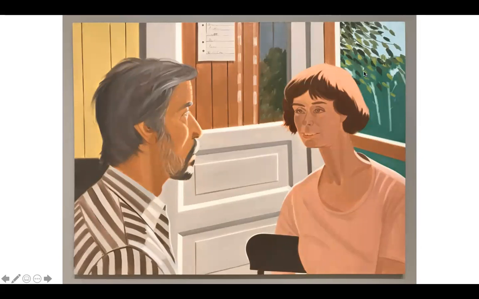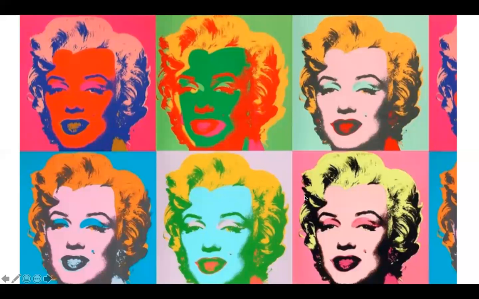Here's another Alex Katz painting. Again, hard edge painting. If you look at her hair, where it goes from light to dark, it's just a hard edge. Same thing in the values on the face, on the clothing. You're not blending.